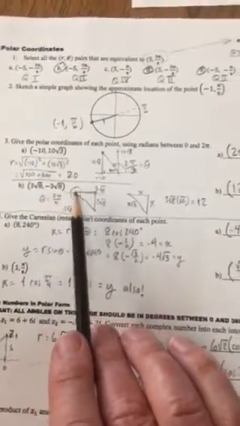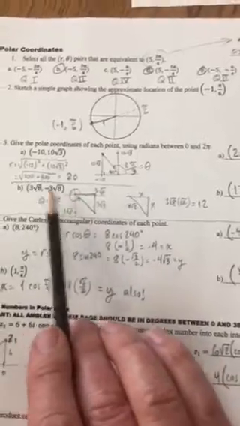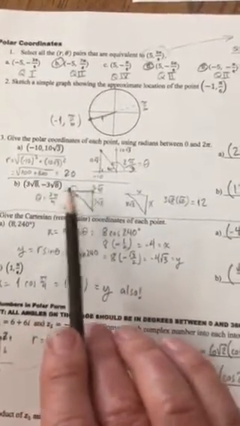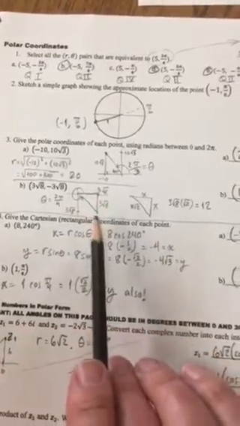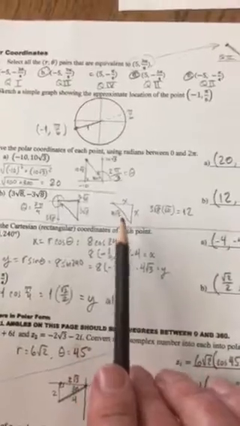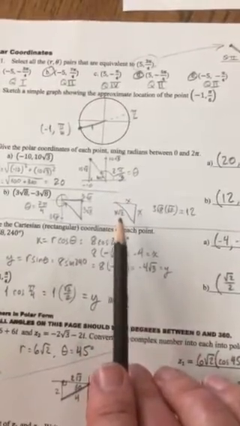This one down here is in quadrant 4, and these are odd looking numbers maybe to you, but the important thing is that they are the same. It goes over 3 root 8 and it goes down 3 root 8. That's a 45-45 right triangle. To find the hypotenuse, you just multiply the legs times the square root of 2.